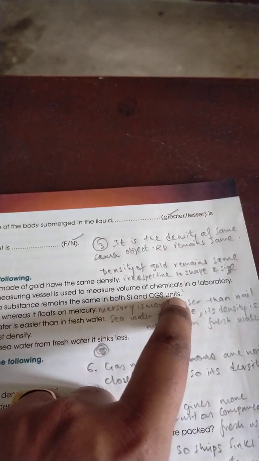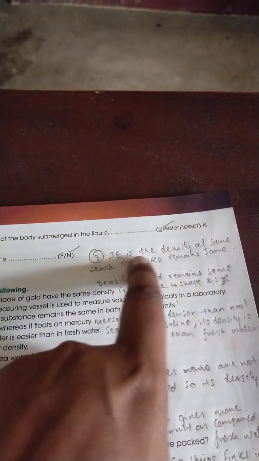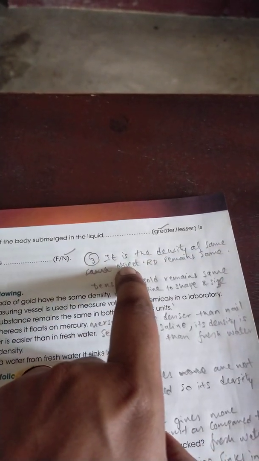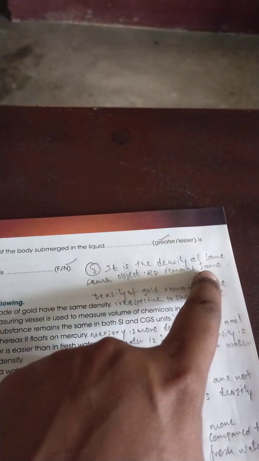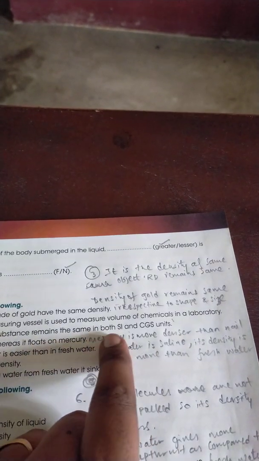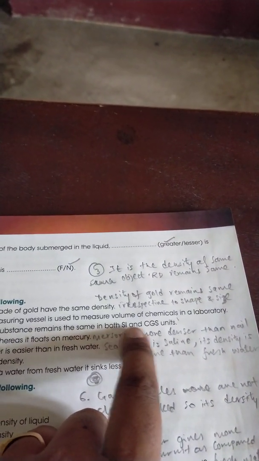Number 3, the relative density of a substance remains same in both SI and CGS unit. This answer you will be writing: it is the density of the same object, that is, relative density remains same. That means the density of the same object remains same, so it will have the same value in SI and CGS unit.